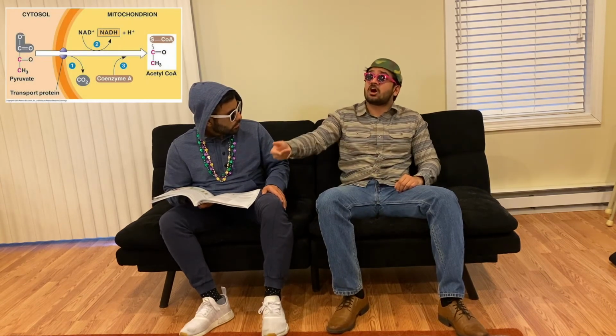The next thing you need to know is if there's oxygen, pyruvate will go to the mitochondria and get turned into acetyl-CoA. And as you know, acetyl-CoA goes through the citric acid cycle to make more of those high energy electron carriers, NADH and another one called FADH2, as well as making a little bit of ATP.